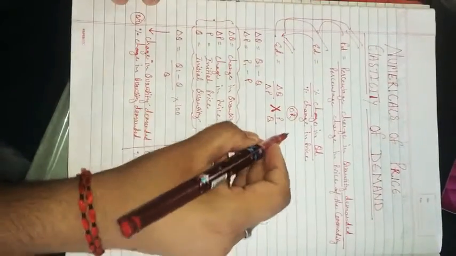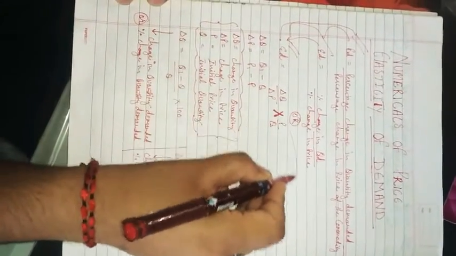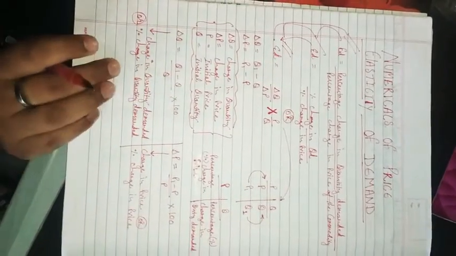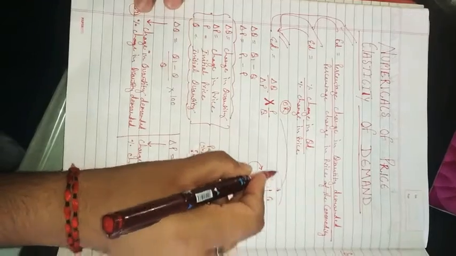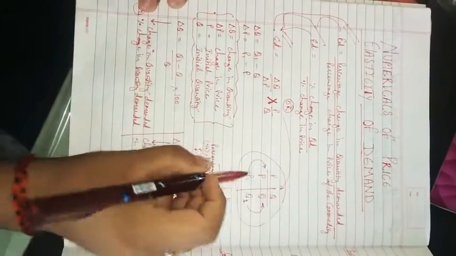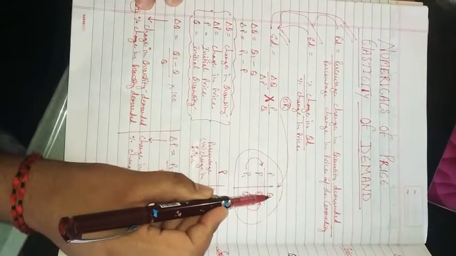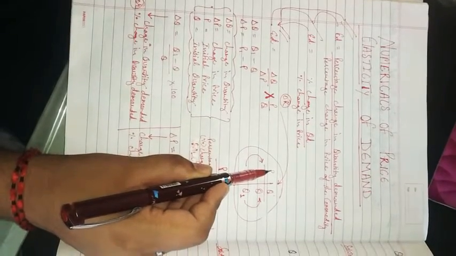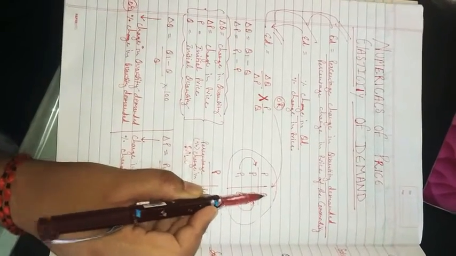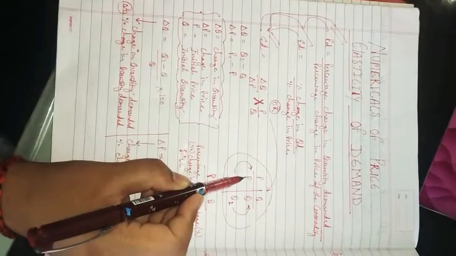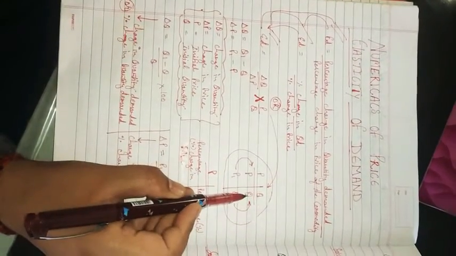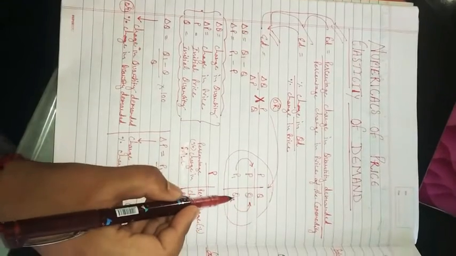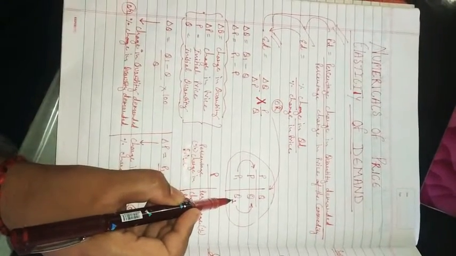Student, let us see this formula in this way. Whenever you start your question, first of all make the P and then Q. This P represents price, this Q represents quantity. P is the initial price, the starting price, and P1 represents the new price. Q is the initial quantity, and Q1 represents the new quantity.